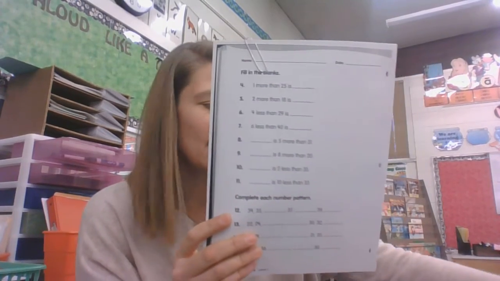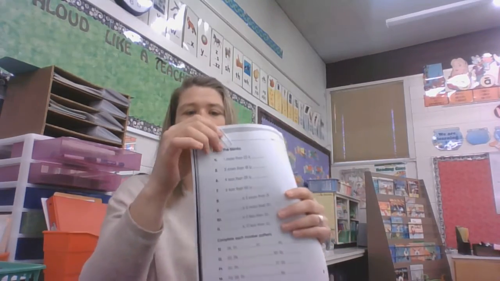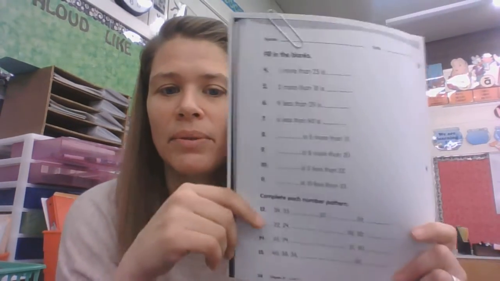Okay, so here's the sheet that you need to do at your desk. First up, if you want to read this on your own, you can. If you want me to read it to you, then hang out with me. If you don't need me to read it to you, you can get out of the video and finish your worksheet and then go into room 2 and choose something off that bookshelf.